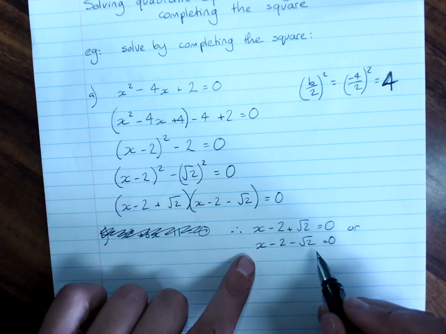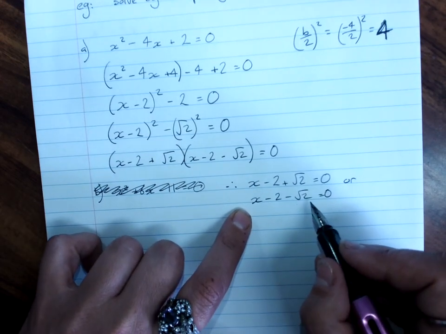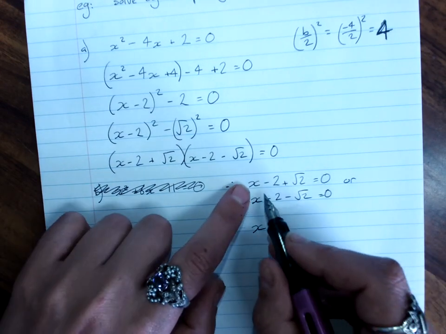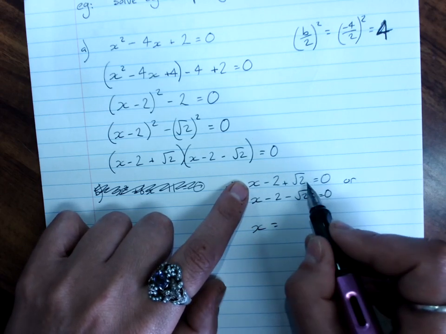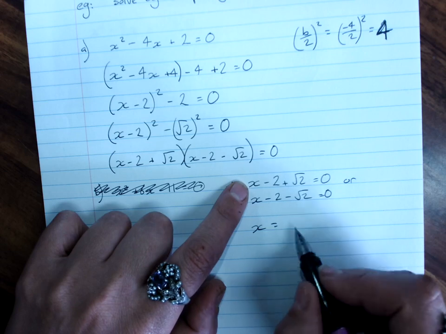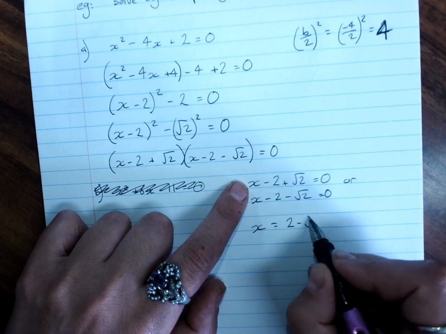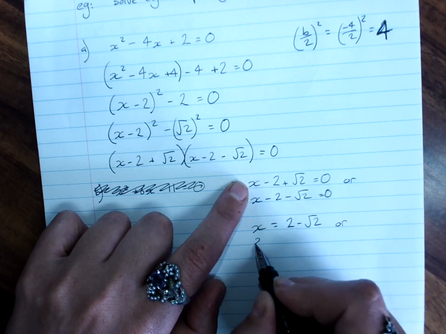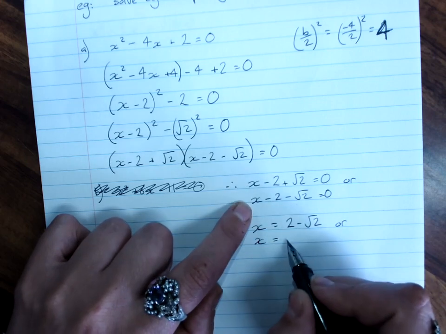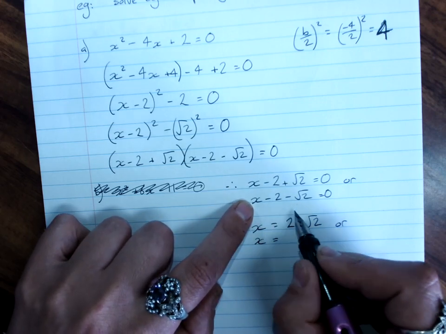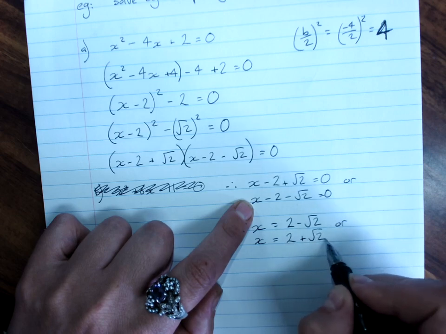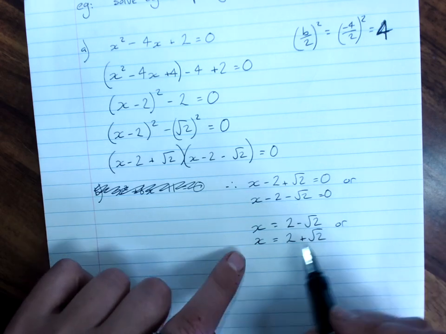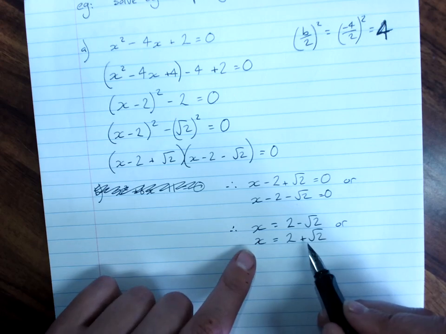We have to solve both those in terms of x. So the top one, x equals, add 2, subtract root 2, 2 minus root 2, or x equals, add 2 and add root 2, 2 plus root 2. So I've got the 2 possible solutions for x.